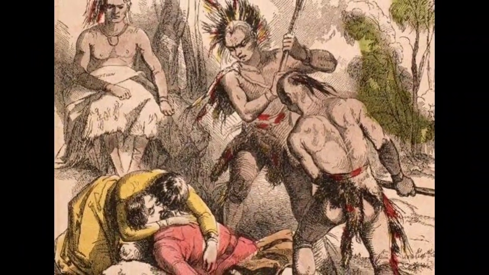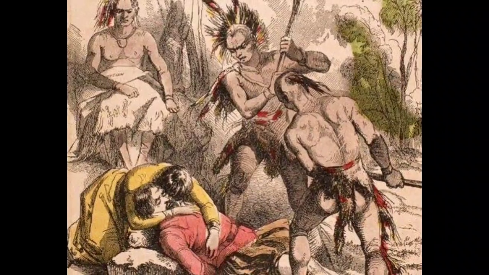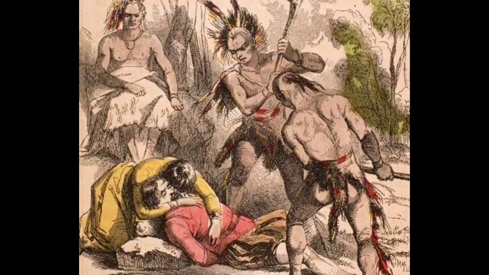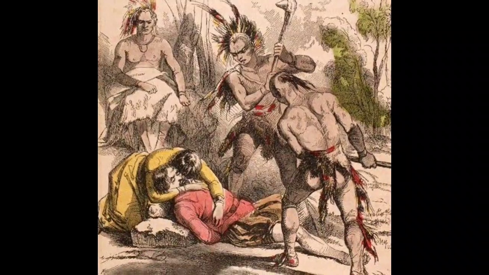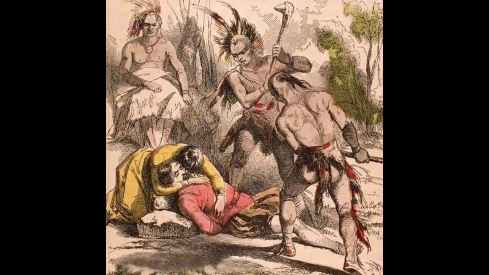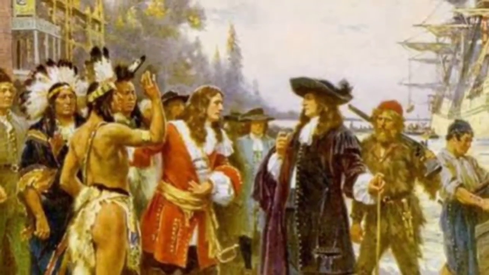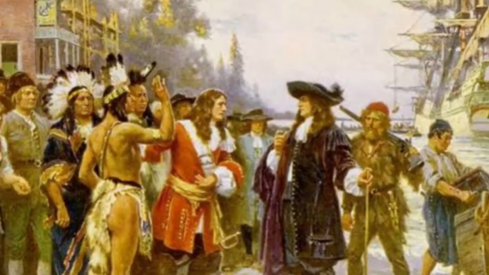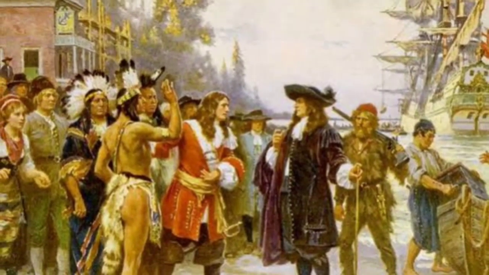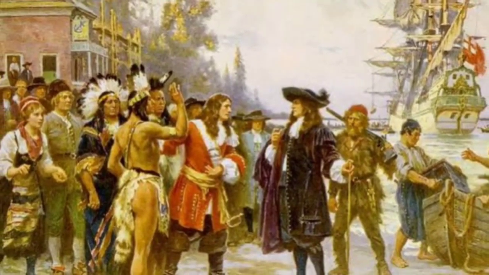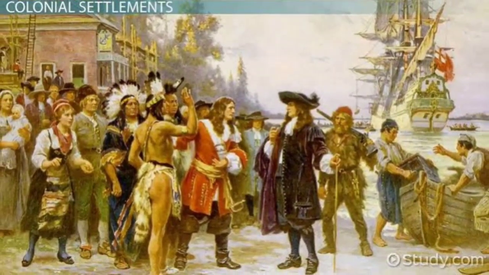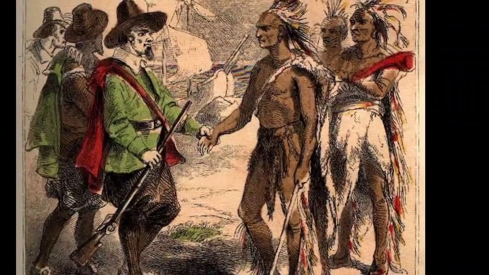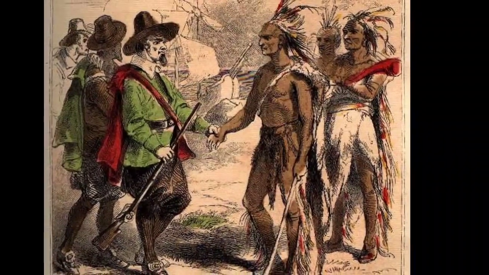The concept of the barrier state. 1. Role as a buffer. The idea of an Indian barrier state was based on the notion that certain Native American territories could serve as a buffer zone between expanding American settlements and other indigenous groups or foreign powers. This buffer was intended to reduce conflicts between settlers and tribes and to control the movement and settlement patterns of both groups.